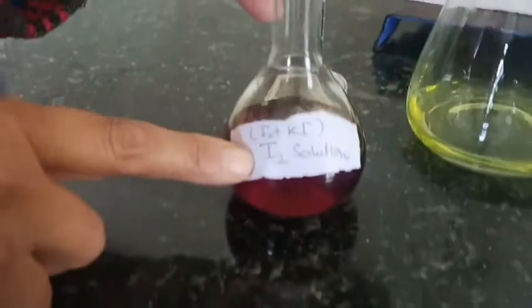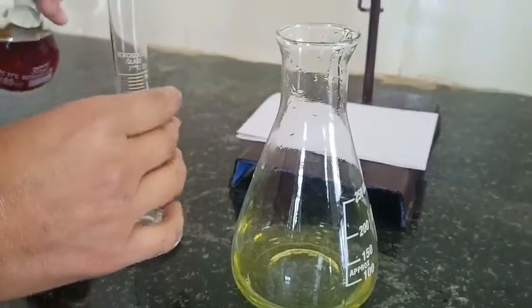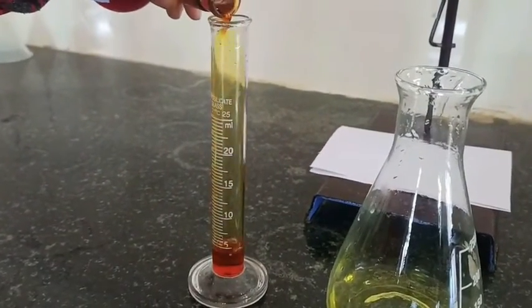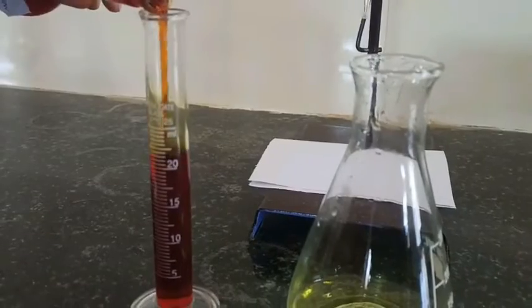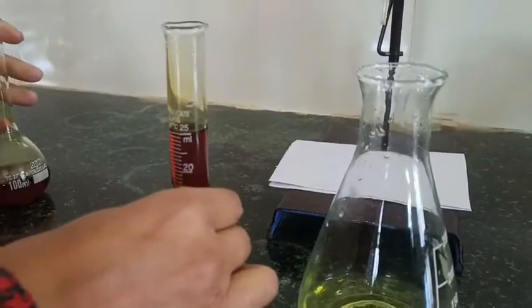To this vitamin C solution I am going to add iodine solution, and here I am going to add 50 ml of iodine solution. So first I am going to add 25 ml.